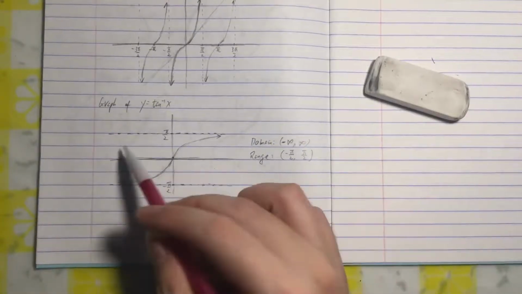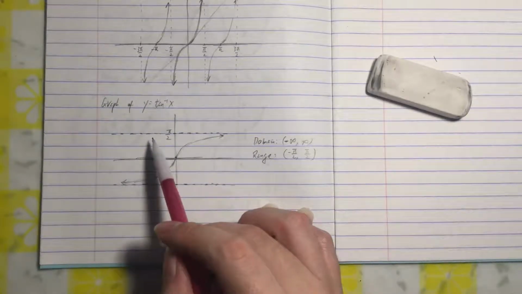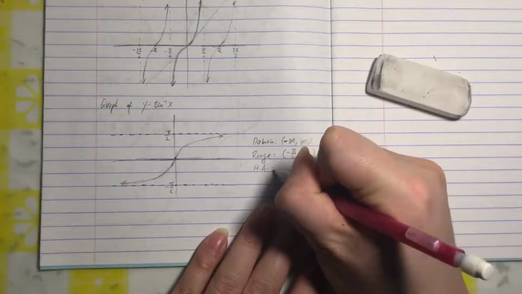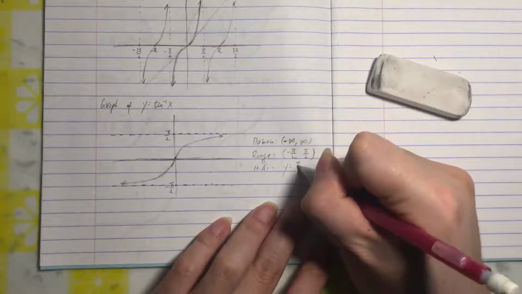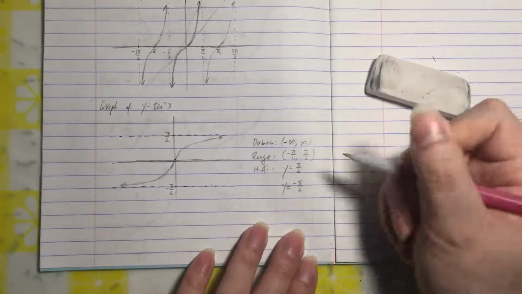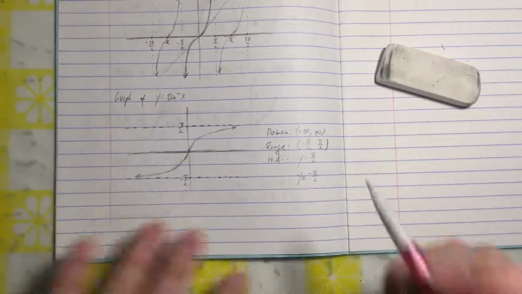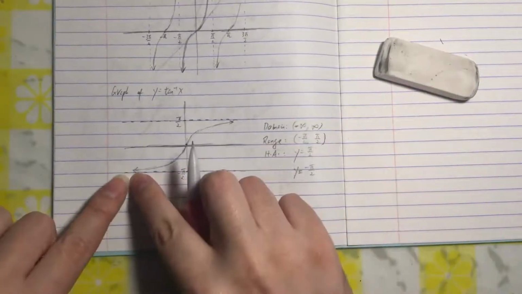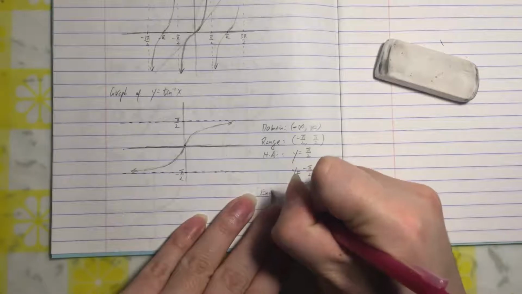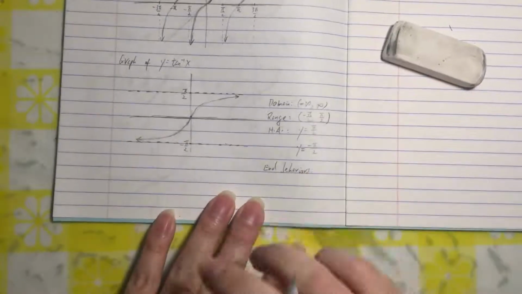Now, for the inverse of tangent, there are two horizontal asymptotes at y equals pi over 2 and y equals negative pi over 2. For this graph, we have two end behaviors.